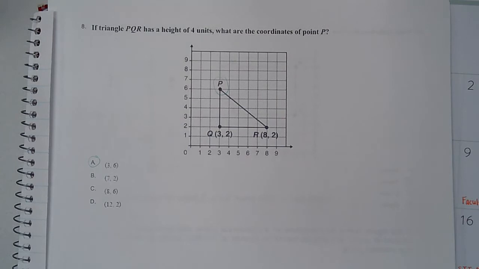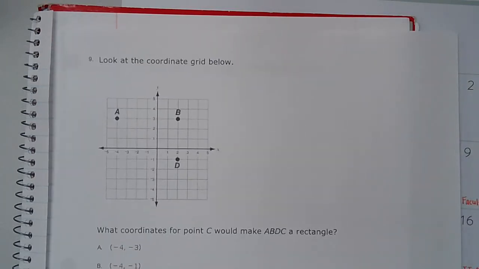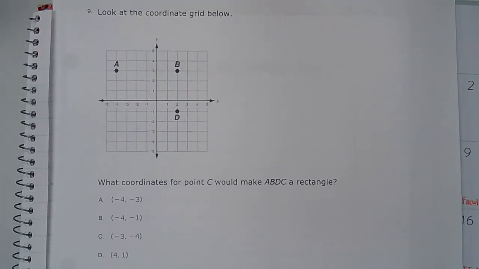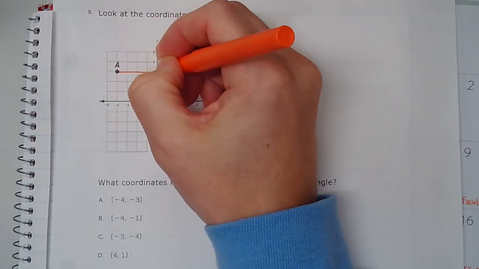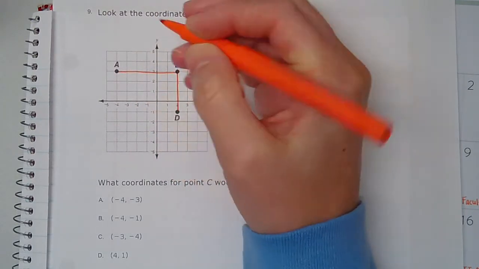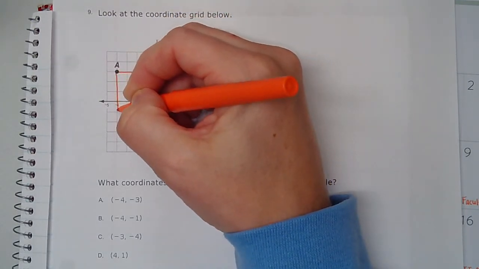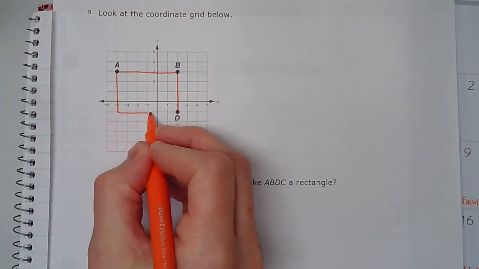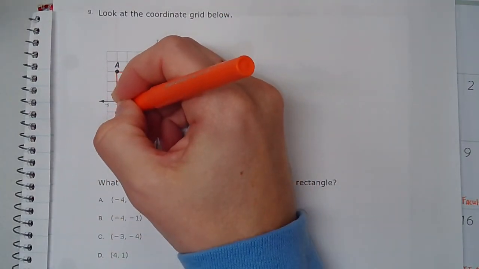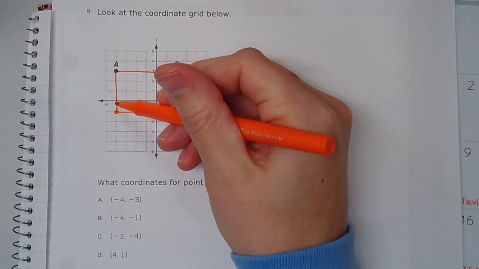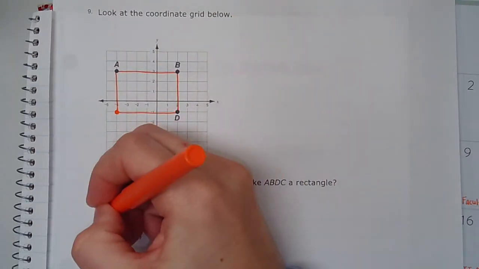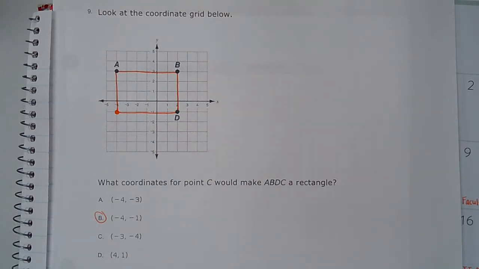Okay. All right, 2 more. Look at the coordinate grid below. What coordinates for point C would make ABDC a rectangle? So once again, we're just finishing off this rectangle. Here are the lines so far. You can kind of just draw it in yourself because this one's nice and big. So that would complete your rectangle. So in other words, what point is this right here? And you can tell that it is -4, -1, which is B right here. Very good. All right, last one.